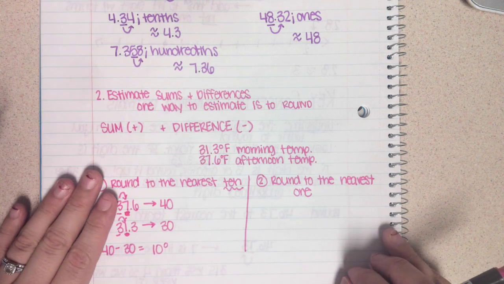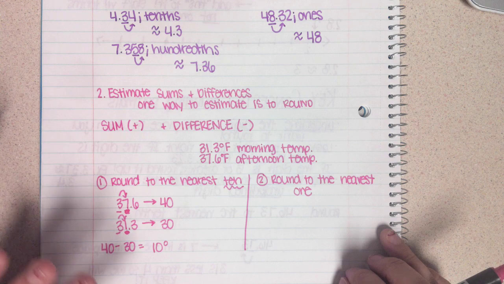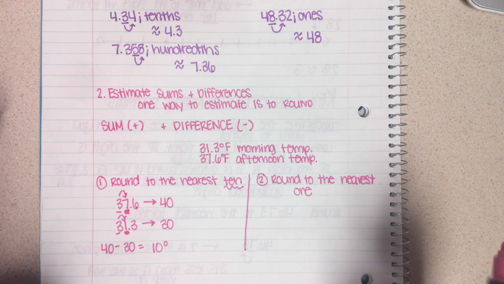All right, so that is rounding to the nearest 10, okay? Now we're going to round to the nearest 1, which is what I was trying to do earlier.